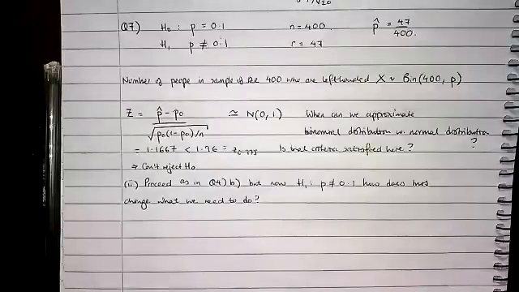Okay, so the value of P0 was 0.1 because it's the proposed value of P under the H0 hypothesis.